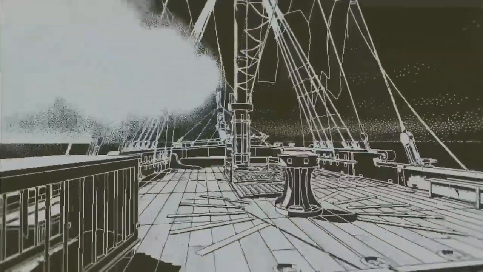Return of the Obra Dinn. Okay, this one. Absolute brainbuster, but in the best possible way.